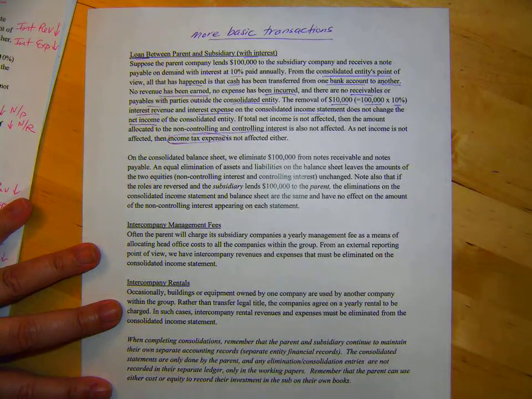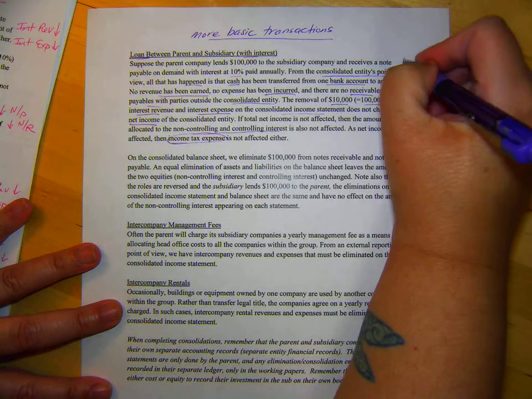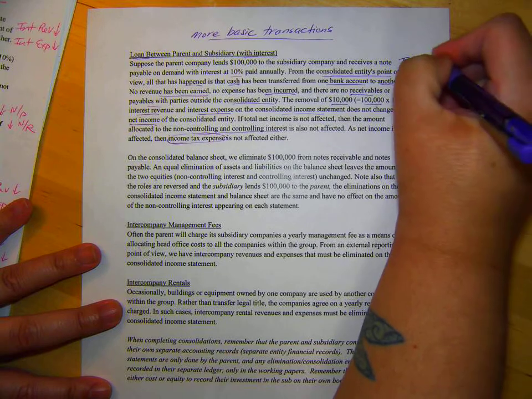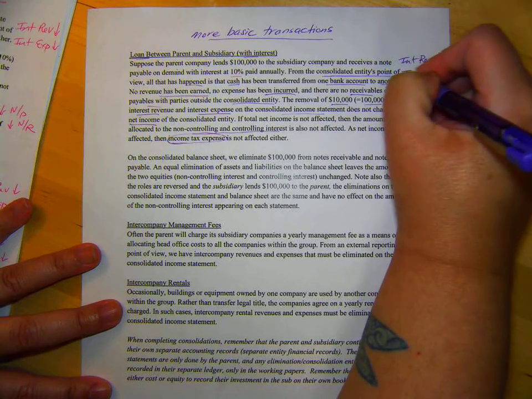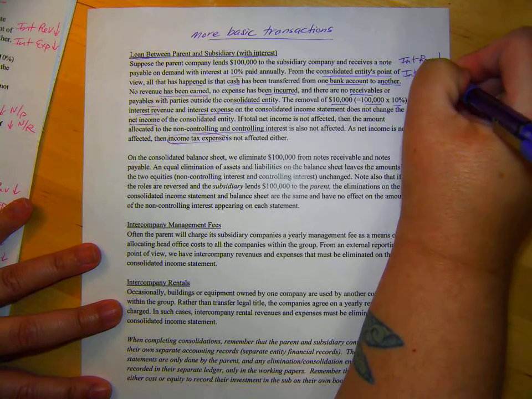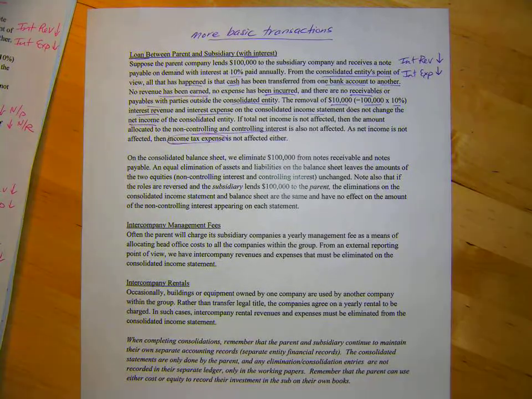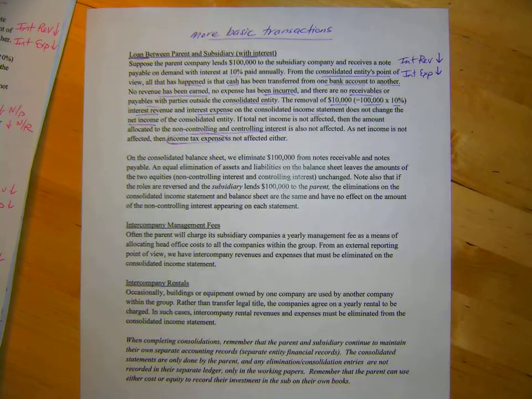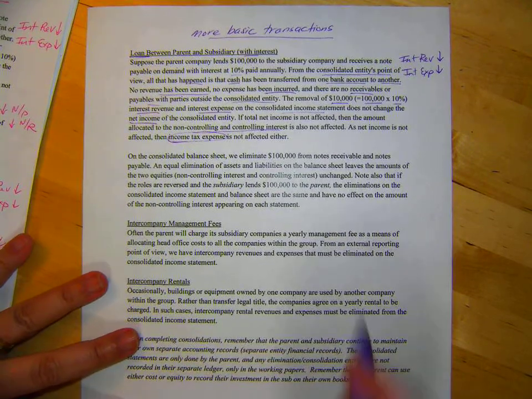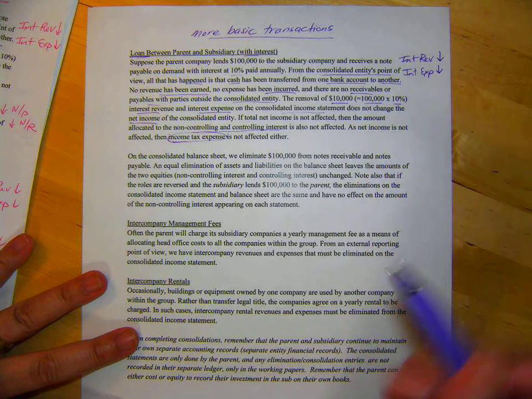So the two accounts are interest revenue would have to go down, and interest expense would have to go down. Okay, so the parent would have interest revenue, the sub would have interest expense. So both of those would have to go down. And of course, if it was part of the way through the year, you prorated or whatever.